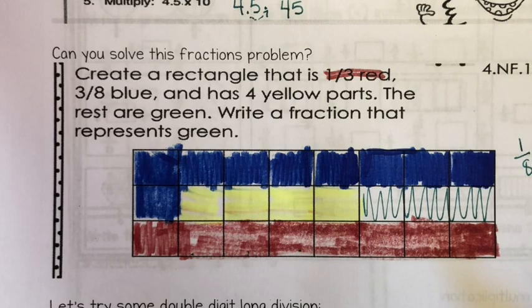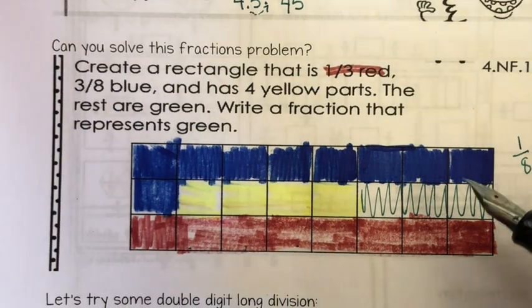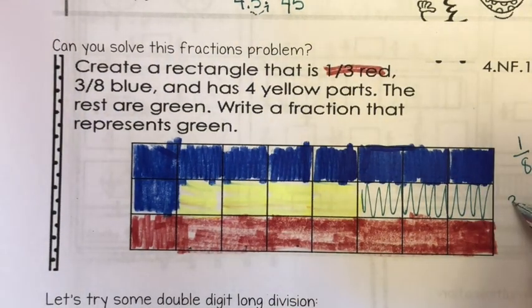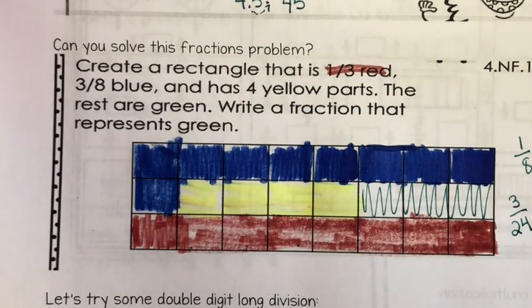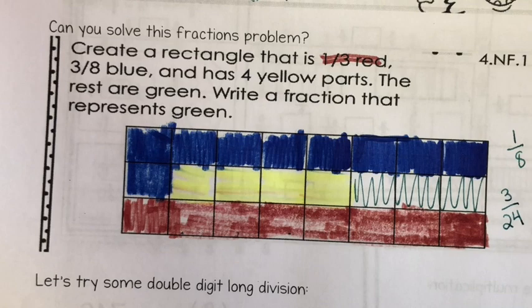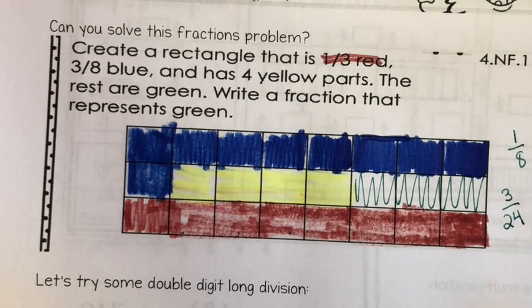8 times 3 is 24. So it's 3 out of 24, 3 24ths. You could also do it that way. Okay, or it's 1/8. All right, let's go to the next one.